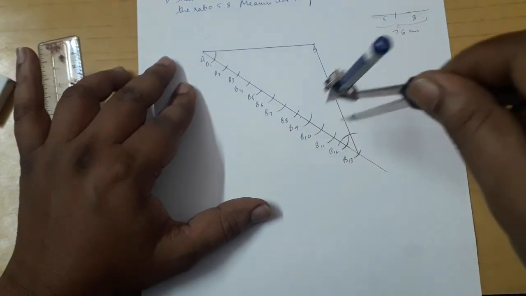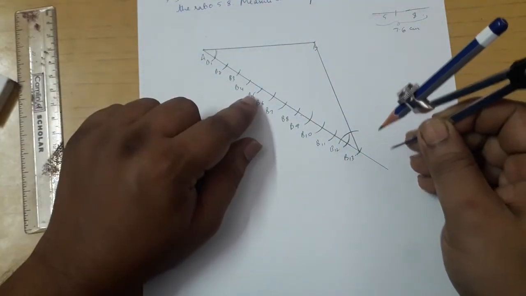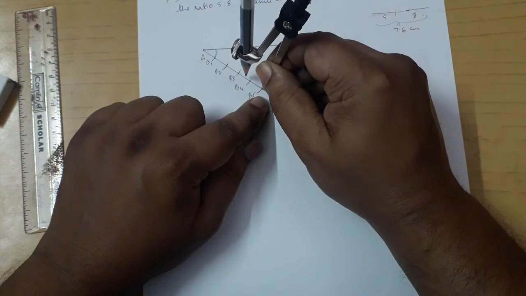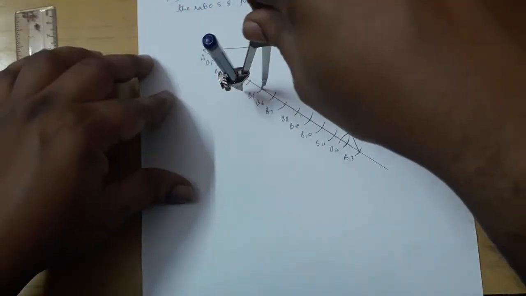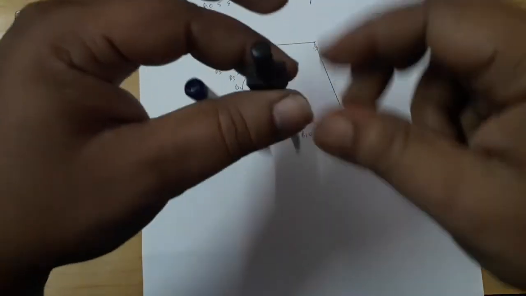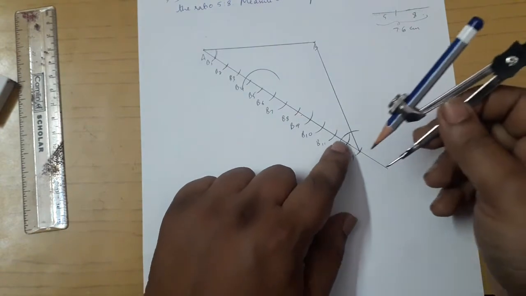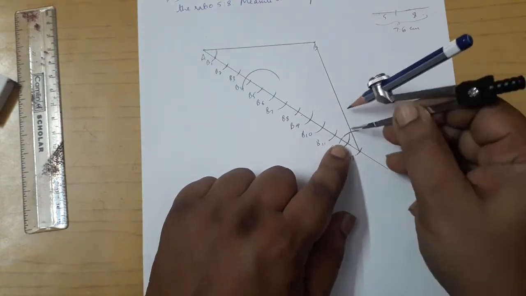Okay, now from where I want a line to be drawn parallel, that is from B5, using the same measurement that I used to draw an arc, now I'll draw another one this way, and now I'll take the measurement from this B12 here till here.